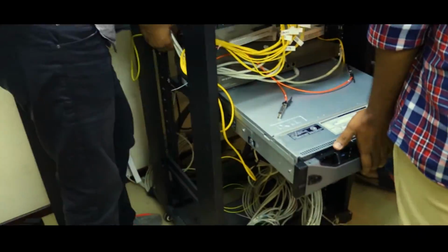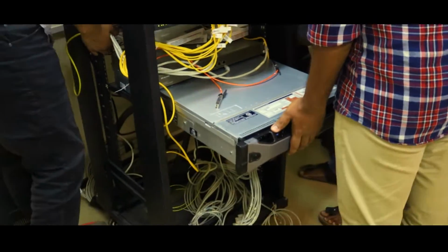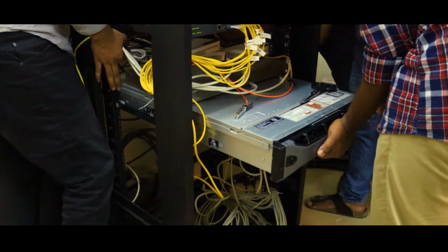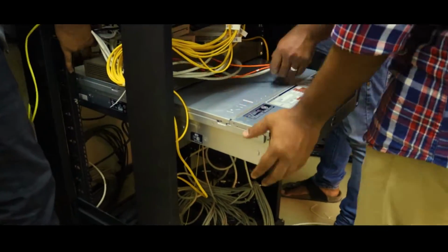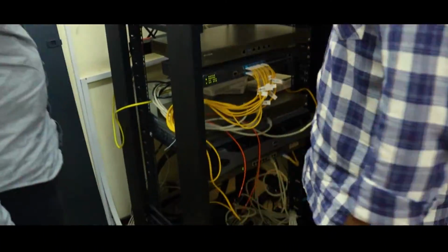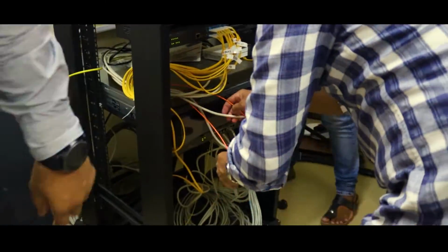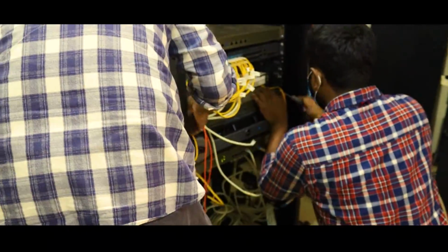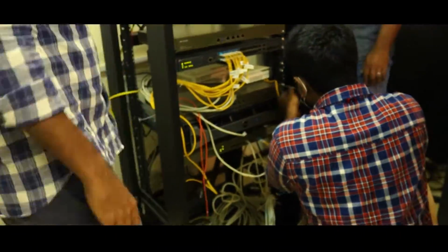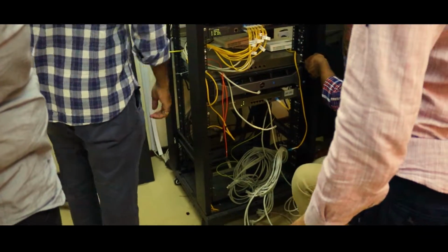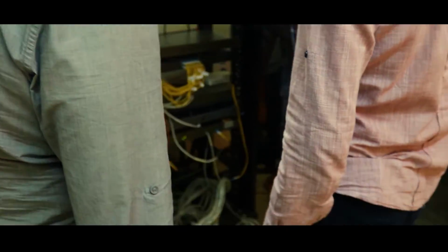And because we couldn't find the rail mount for the server, we had to just slide the server on top of an existing shelf. The cabinet was not a server cabinet, it was a network cabinet, and the length is not enough for a server, so we just improvised and used the shelf to keep the server on top.